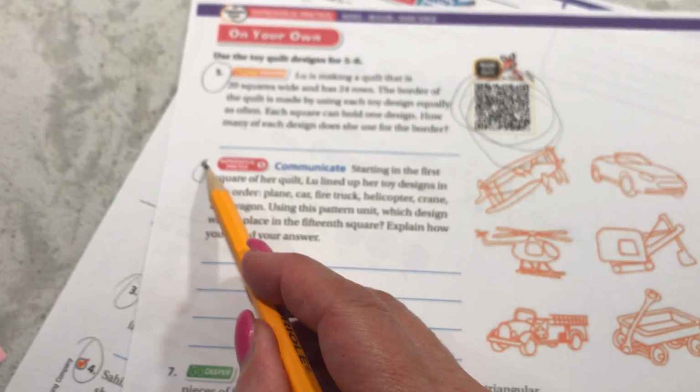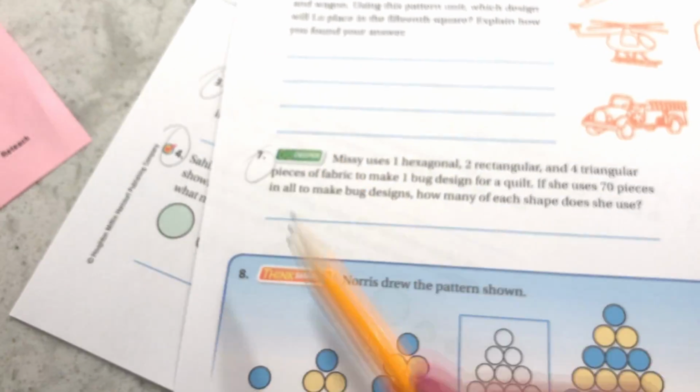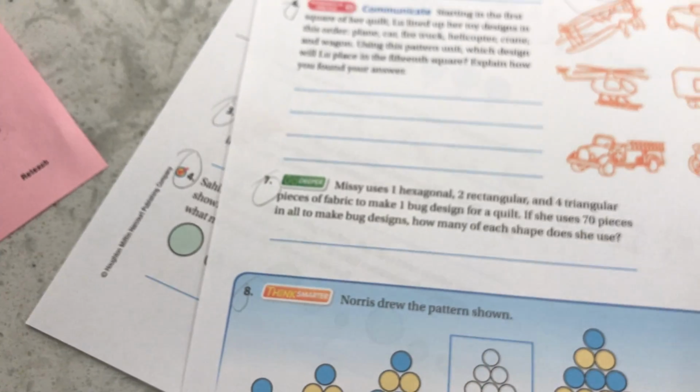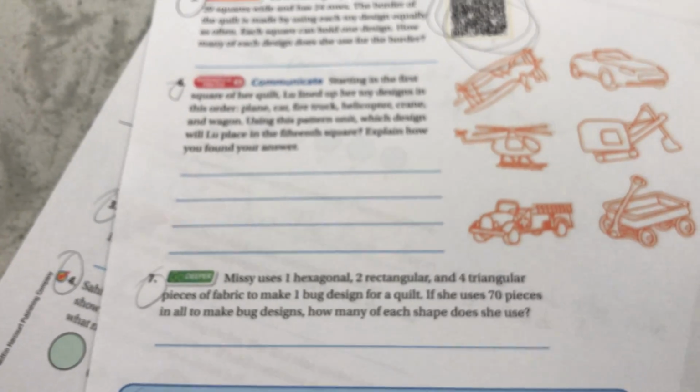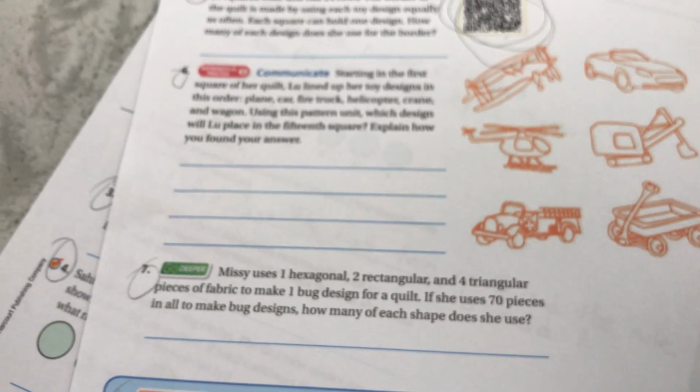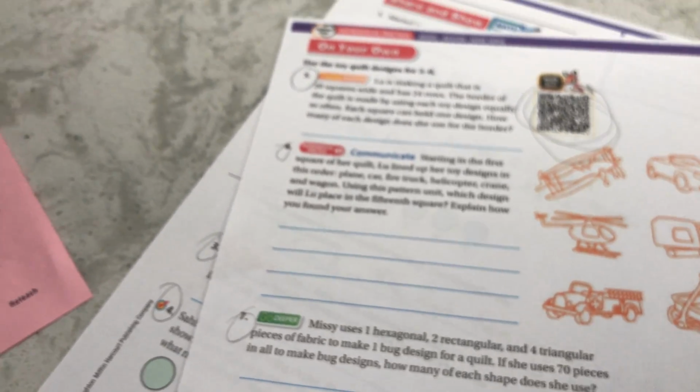And then 6, 7, 8. And then you're going to come back to the tape. So I want you to pause now, and then you're going to press play again, and I'll have the answers for you. Go ahead.